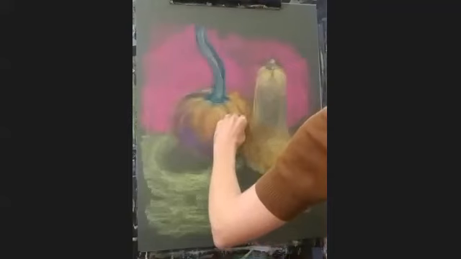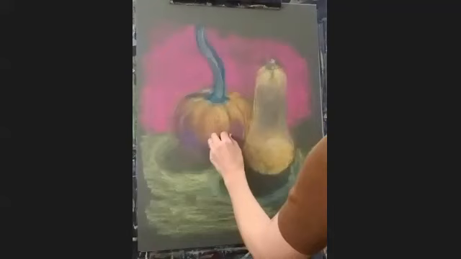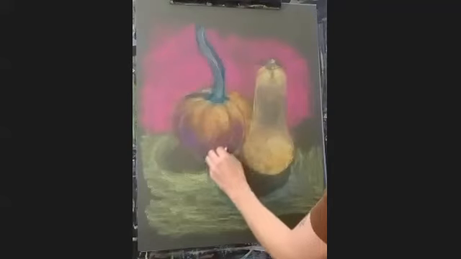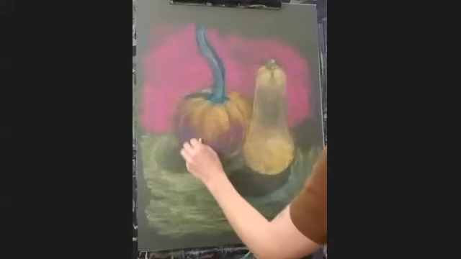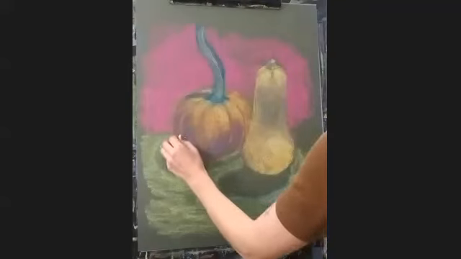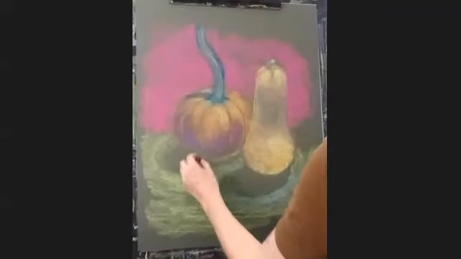And I'm just noticing where the ridges are catching light and where they're in shadow. So here, the ridges in the pumpkin are catching a little bit of light. I'm looking really carefully here, and sometimes I'm squinting my eyes too. If I'm having trouble seeing if something is shadow or light, I can squint my eyes at it to try and decipher that.